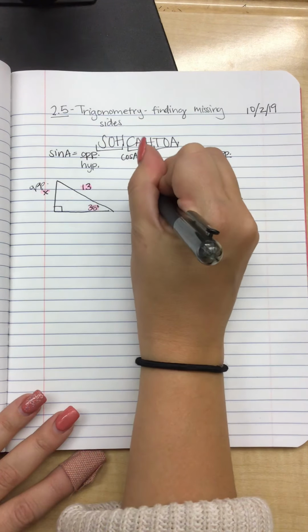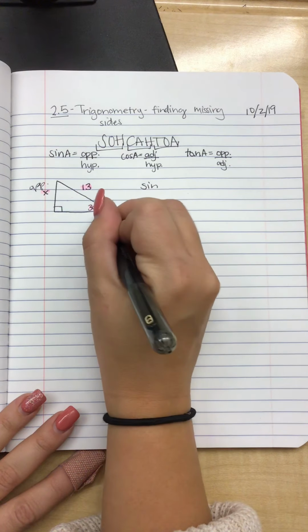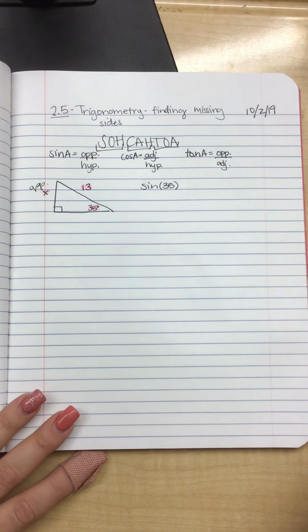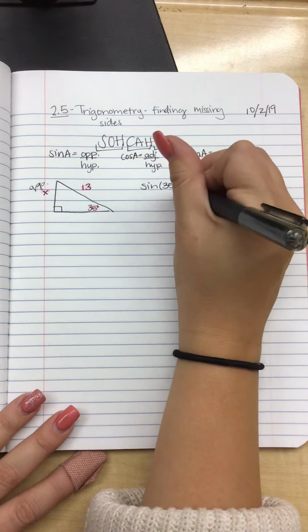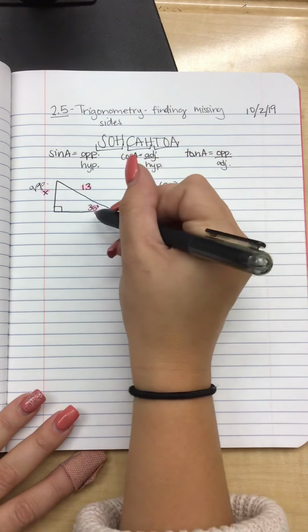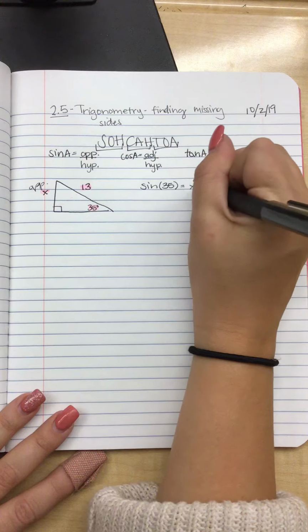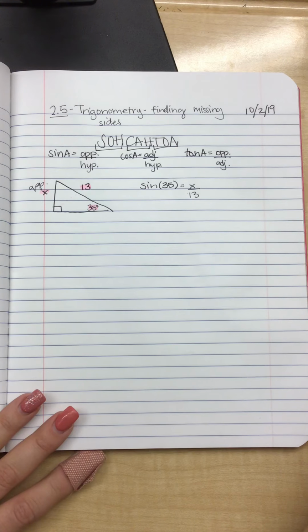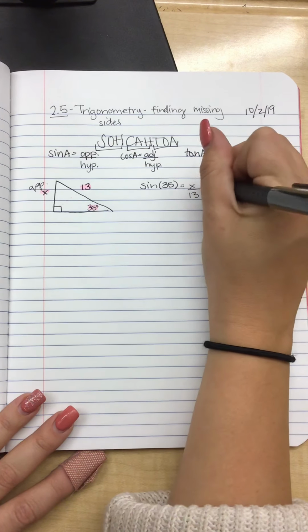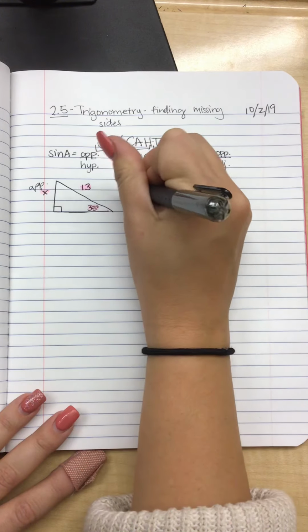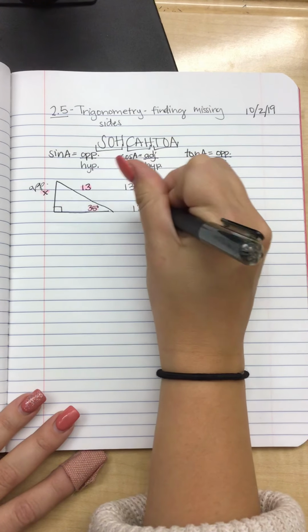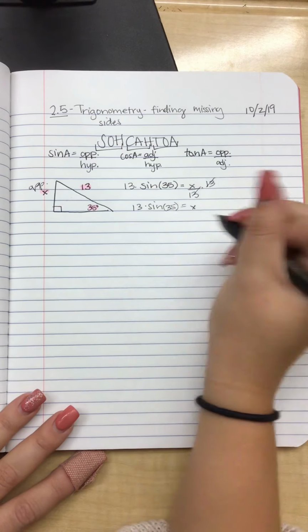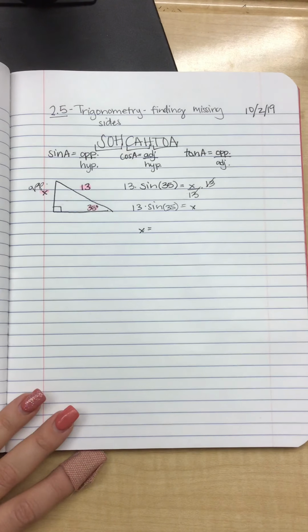So sine of A. Well, in this case, we know angle A is 35, so you can plug it directly into the formula there. And we said sine of A, or 35, is opposite, which we don't know is x, over hypotenuse, that's 13. And we want to solve for x, so we want to get x by itself. So you multiply each side by 13. So 13 times the sine of 35 is equal to x. So to figure out what that is, you just plug it into your calculator.